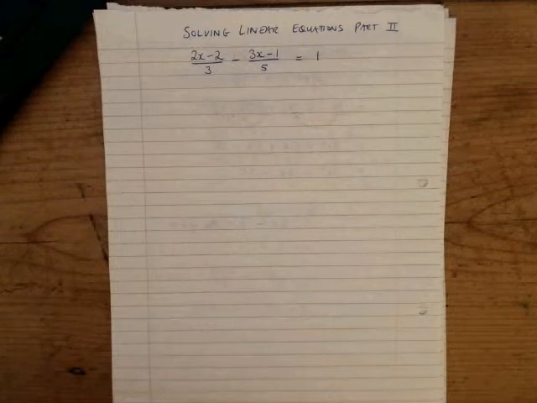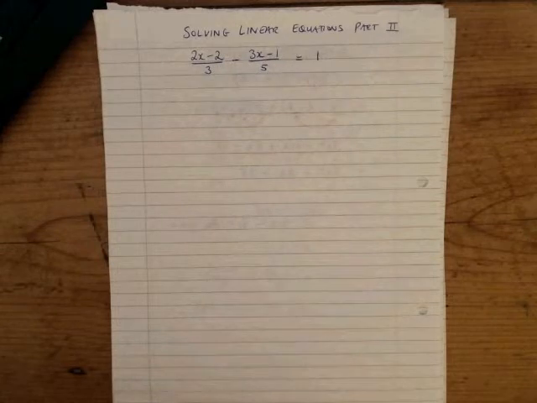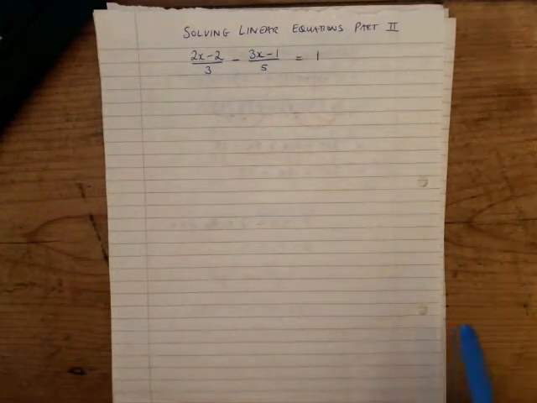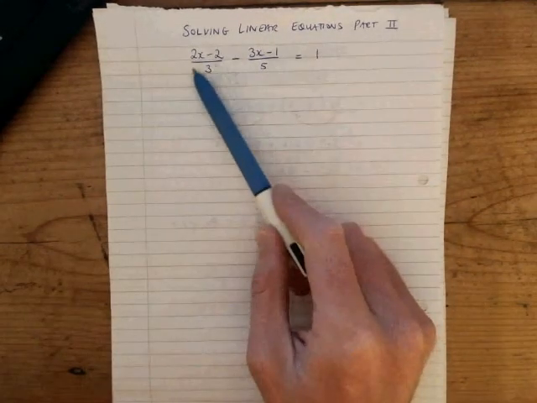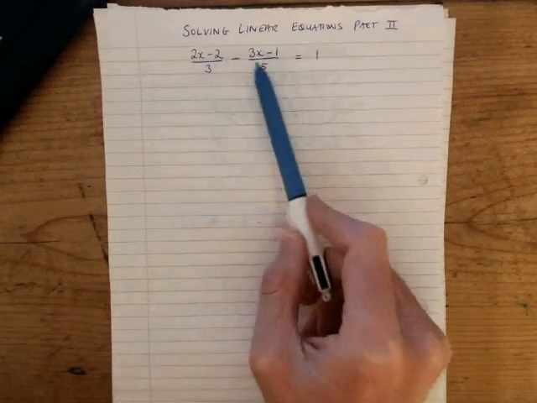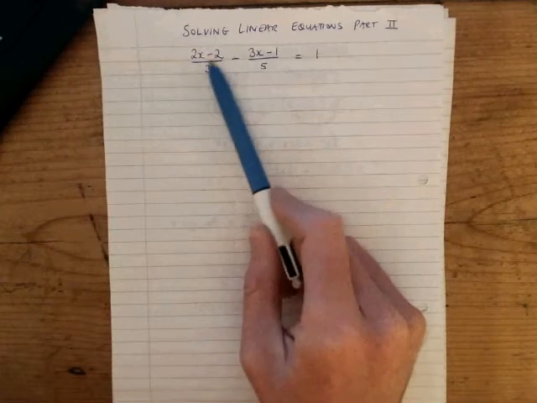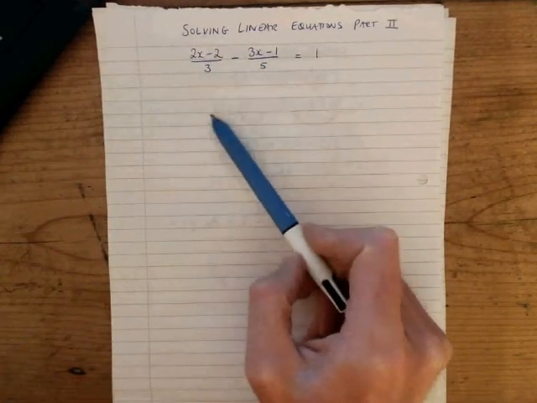Solving basically means you want to strip everything away and be left with x equals something. So we're trying to get rid of the fractions, the minus 2's, everything basically in sight, and leave an x by itself. The purpose of removing the fractions is to release these x's. The 2x and the 3x are stuck inside these fractions, and we want to break that connection and allow us to get x by itself.